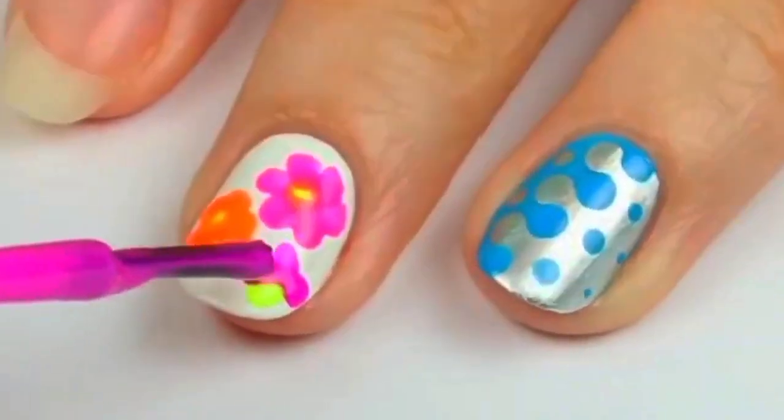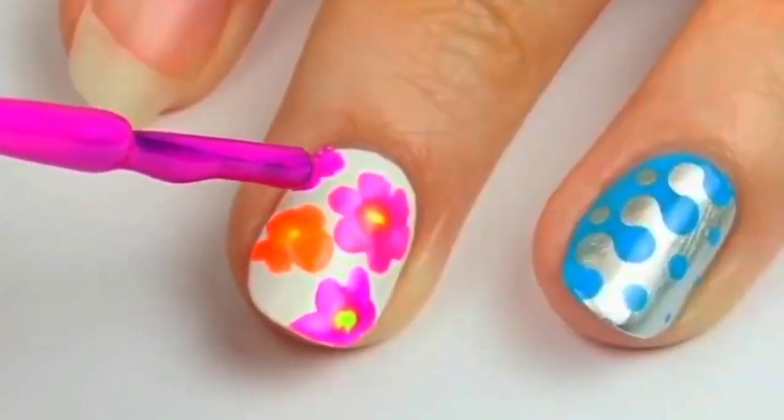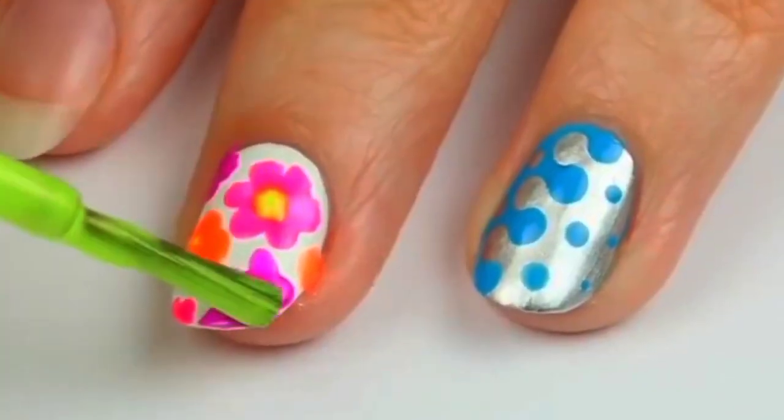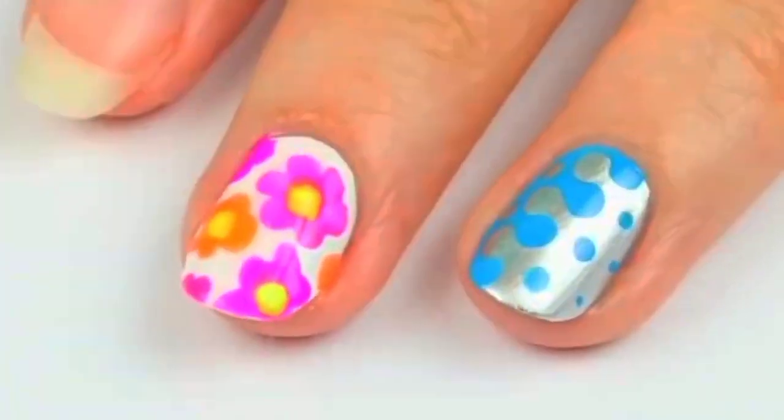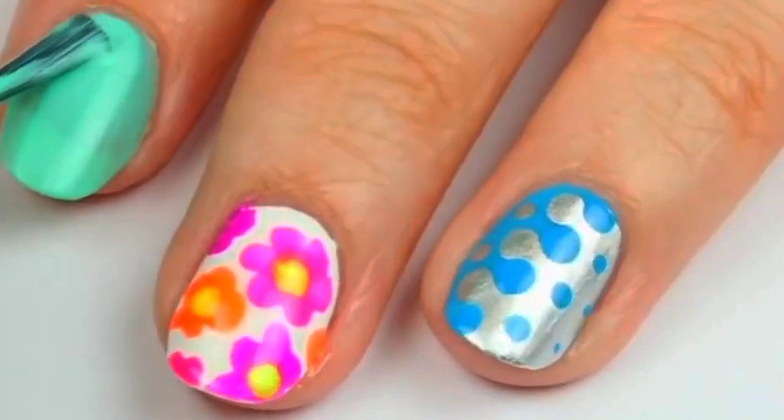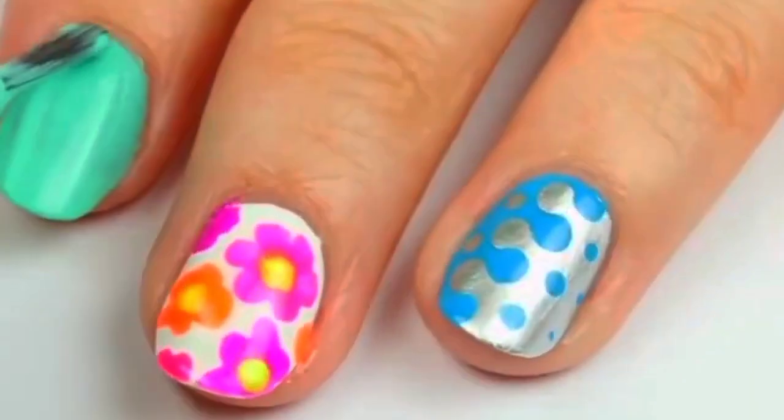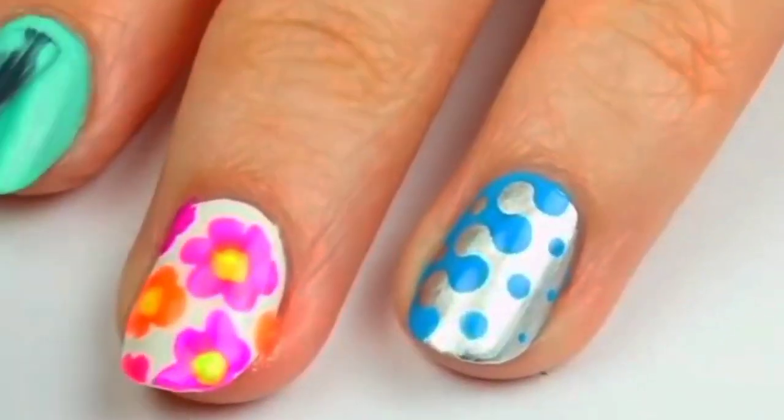So, nail art techniques. Learn step by step nail art techniques, from easy freehand designs to stamping and gradients, and we show how you can create intricate designs at home.